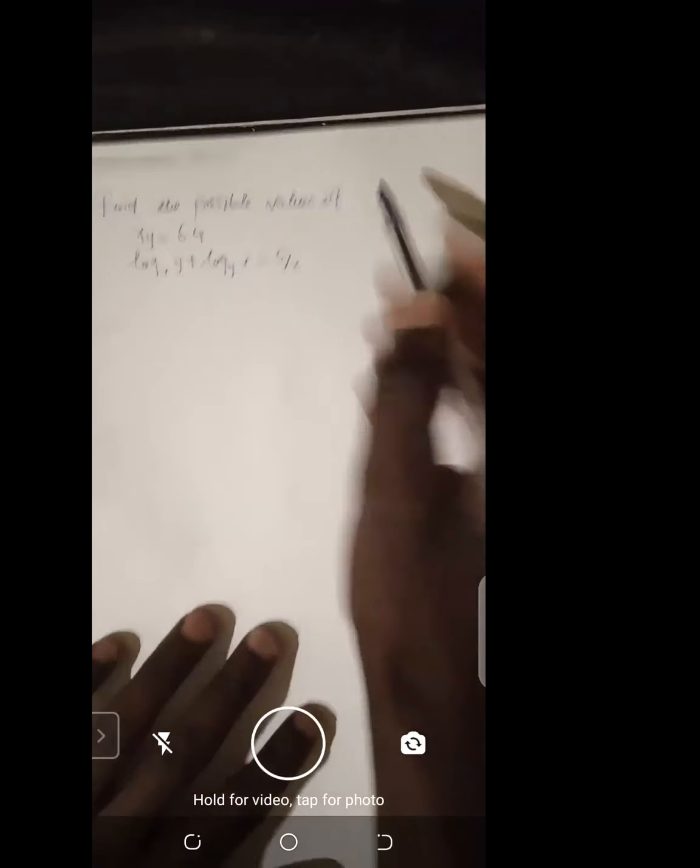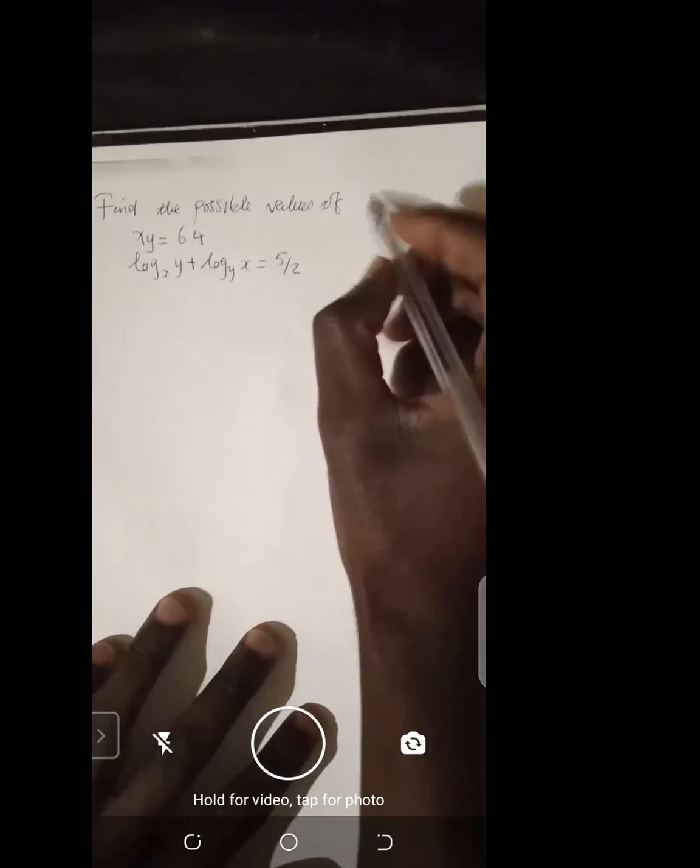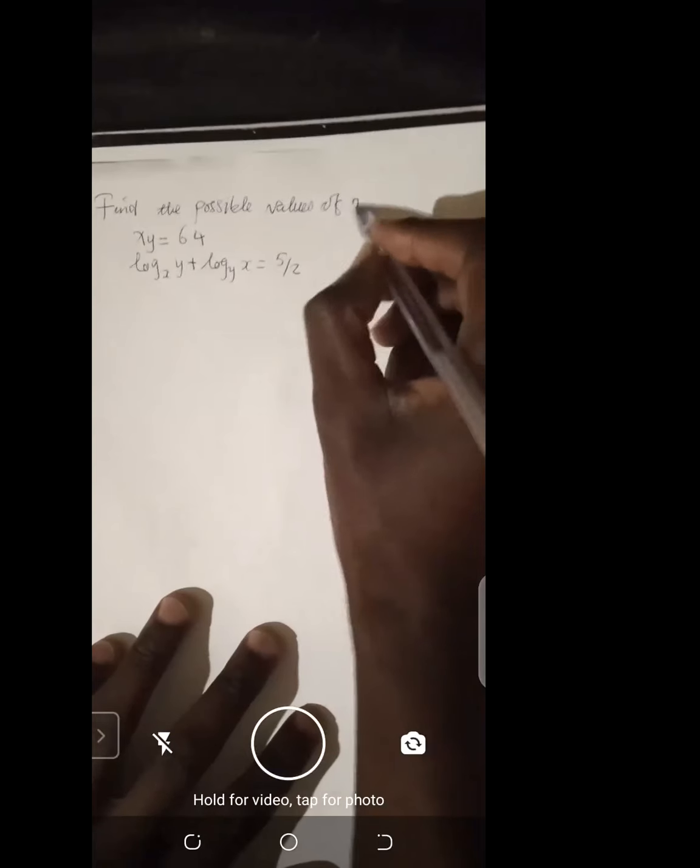Find the possible values of x and y. We have a simultaneous equation here: xy is equal to 64. Then you have log y to the base x plus log x to the base y being equal to 5 over 2. So here it's find the values of x and y.